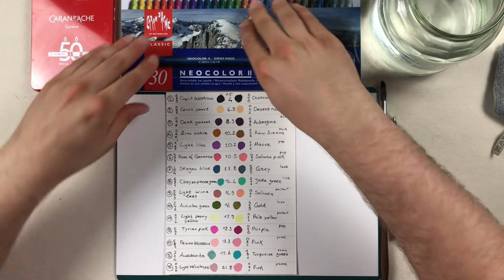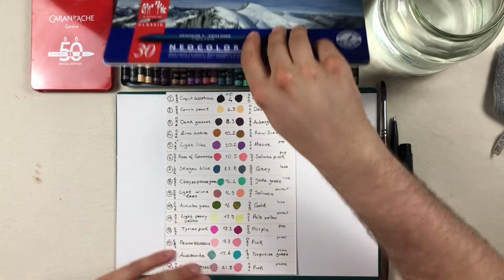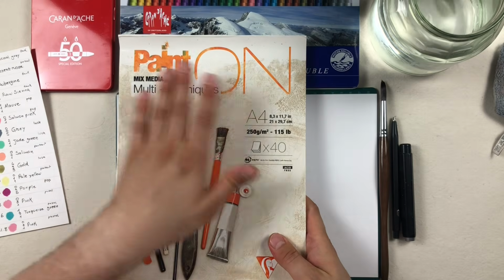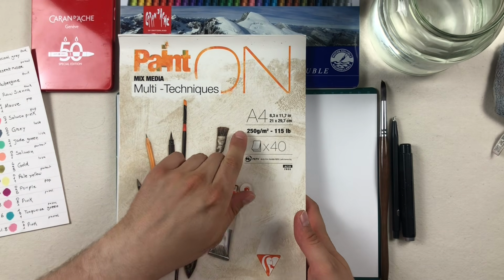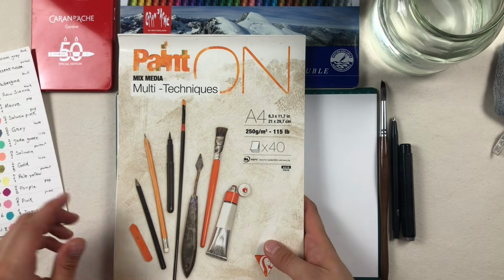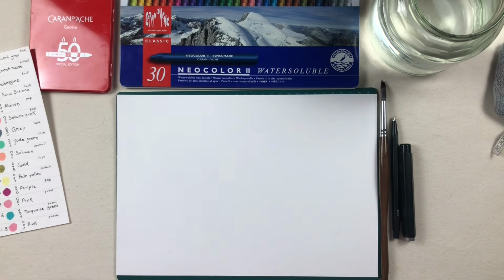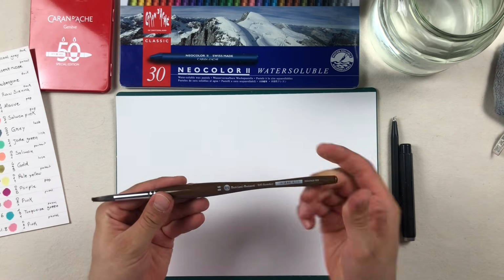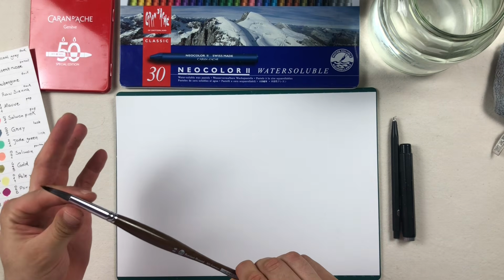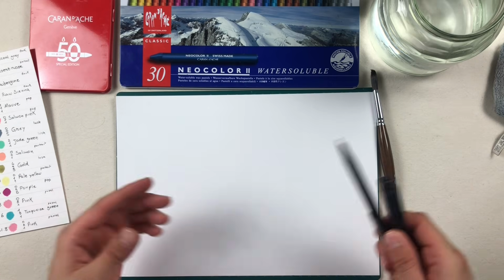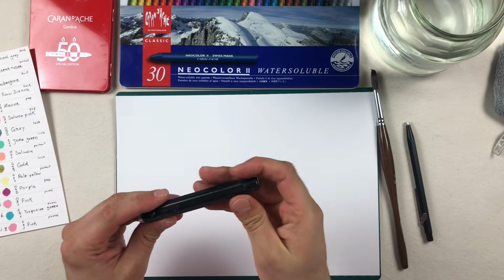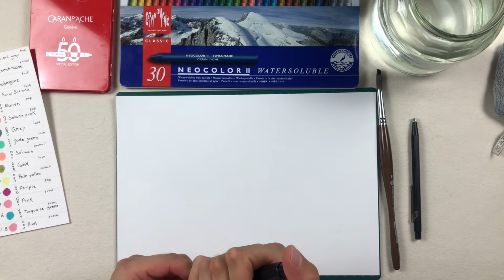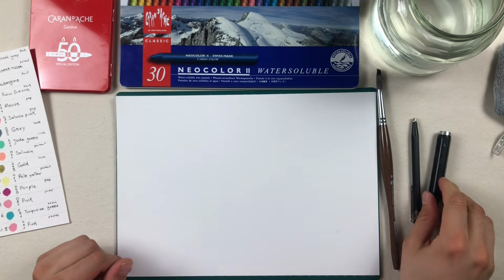So before we start, a quick introduction of the materials. Today I'm using Neocolor II, of course, as I mentioned. Then this paper is the Paint On mixed media paper, 250 grams per square meter by Clairefontaine. It's what I have now in stock. I don't have a special watercolor paper at the moment. Then I have this Borciani Bonazzi brush that I was also using last time. Then I have a fixed pencil for writing, and this other fixed pencil, also by Caran d'Ache, for holding the Neocolor.